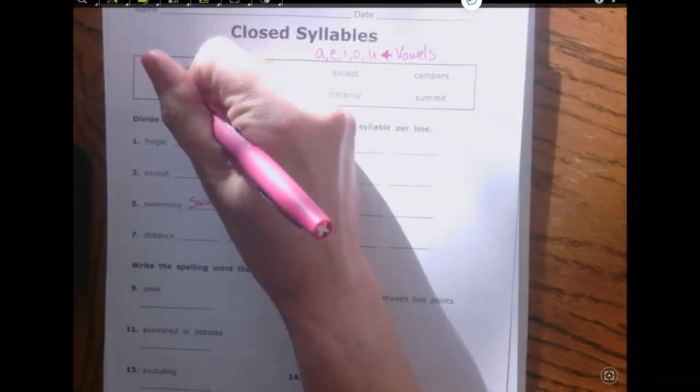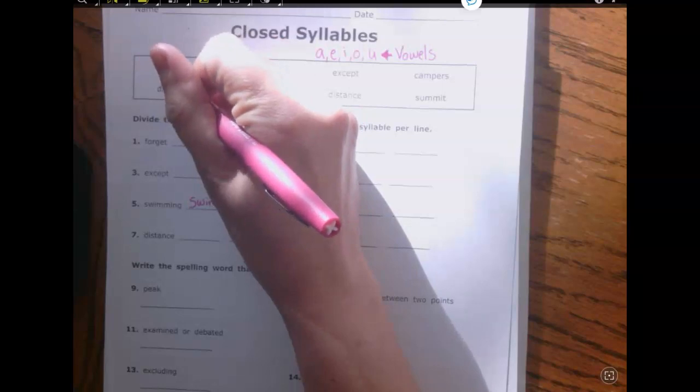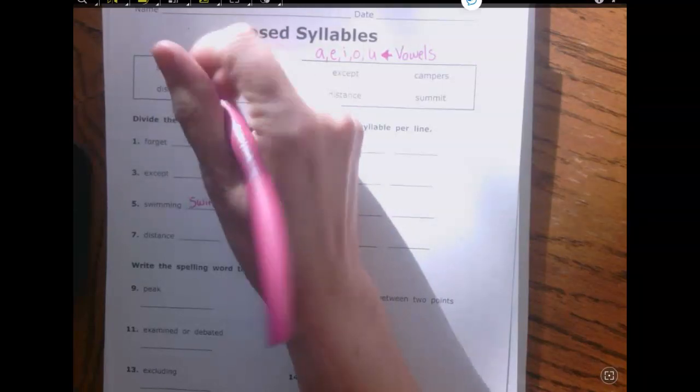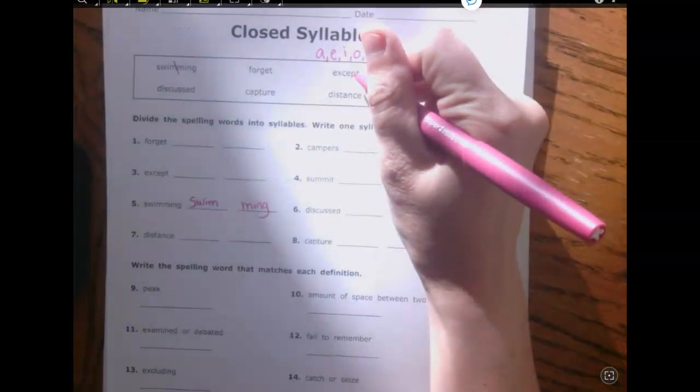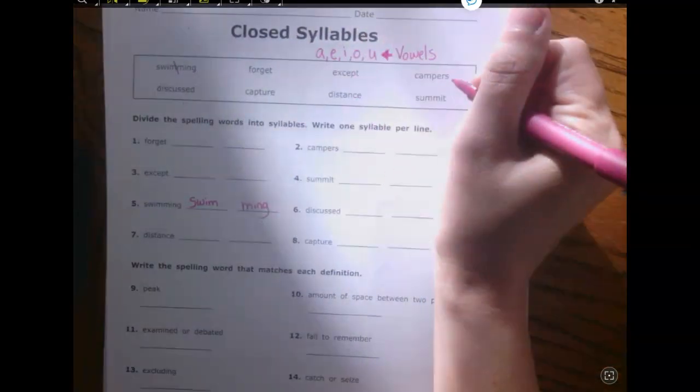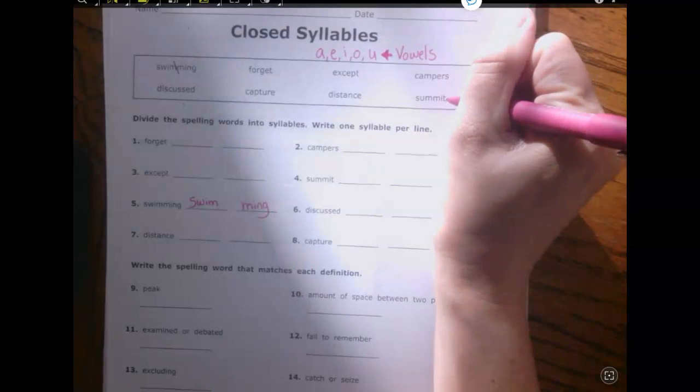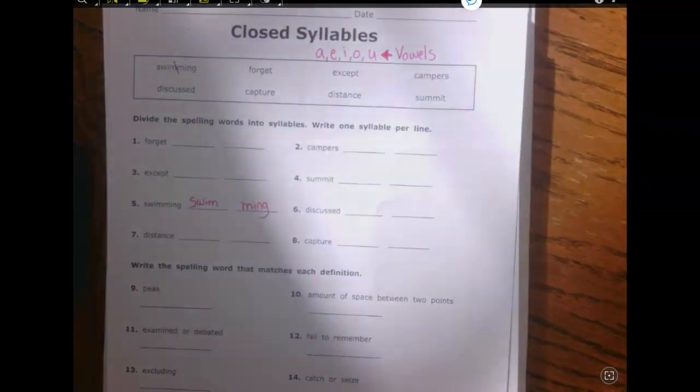Disgust, disgust. Okay, think about it. Forget, capture, accept, distance, campers, summit. Take a minute and see if you can figure out where they all go.